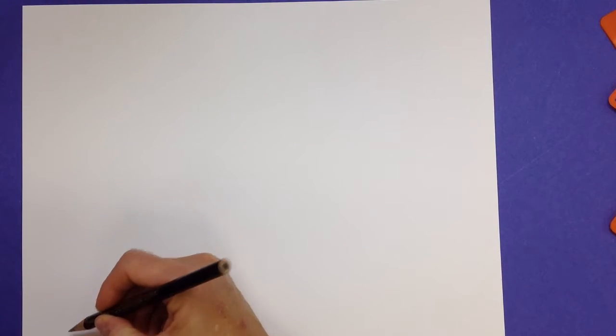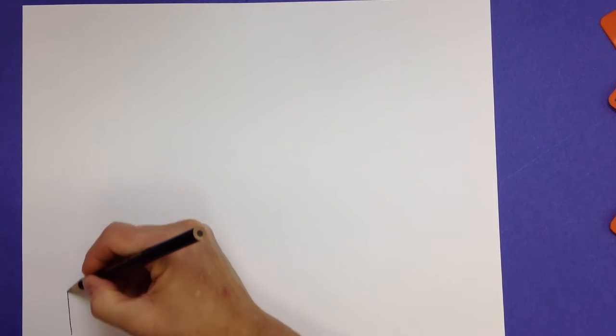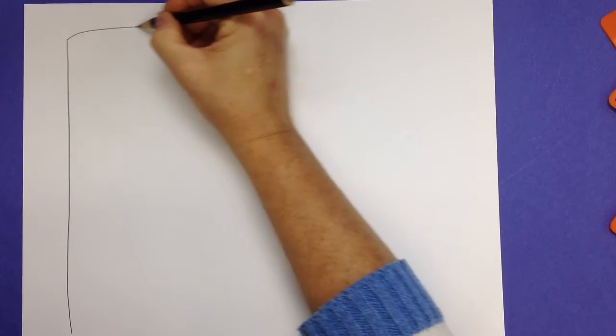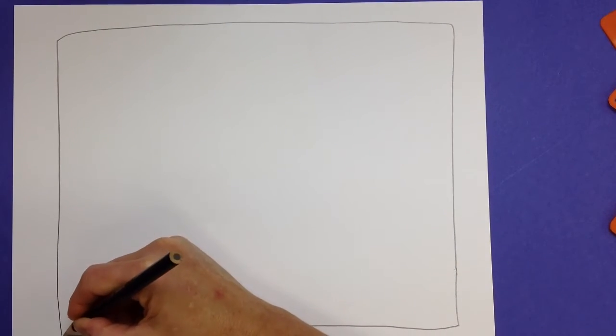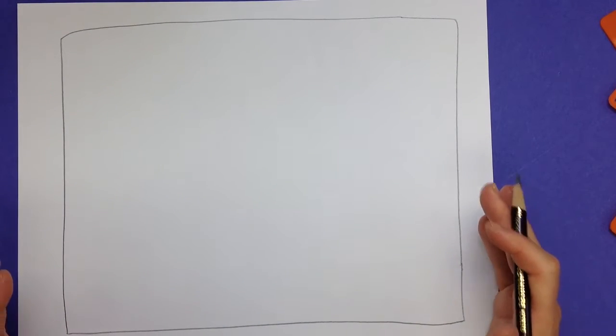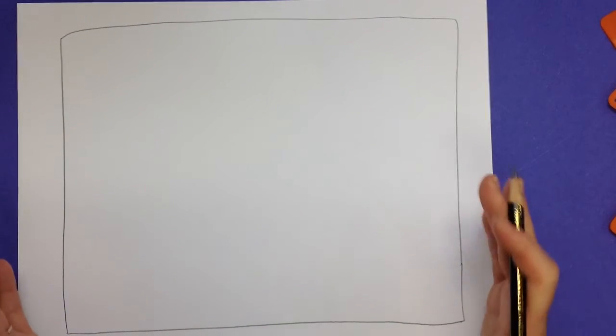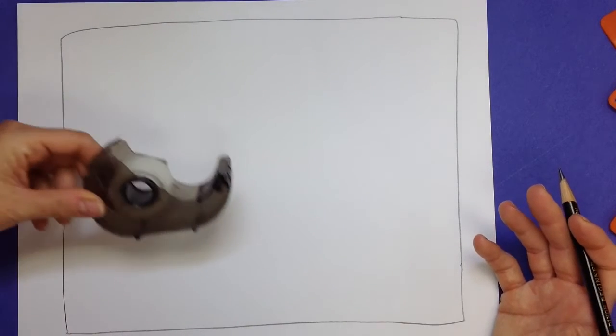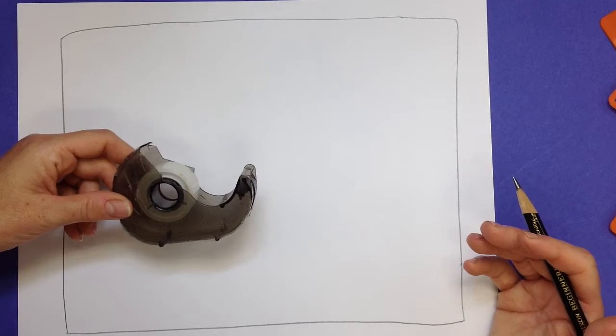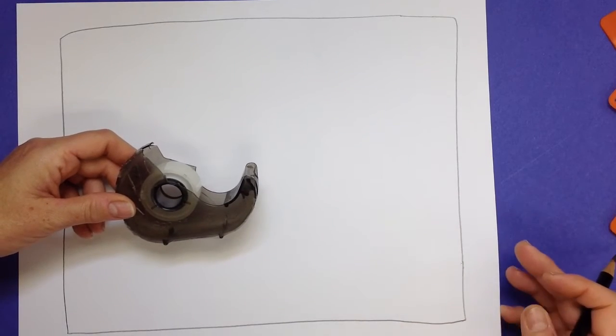The factory can be just a simple rectangle. But if you want to get fancy, your factory could look like the outside of the factory could look like the thing that you're making. So let's say you're going to make this roll of tape. What if my factory looked like the roll of tape? I could do that too.